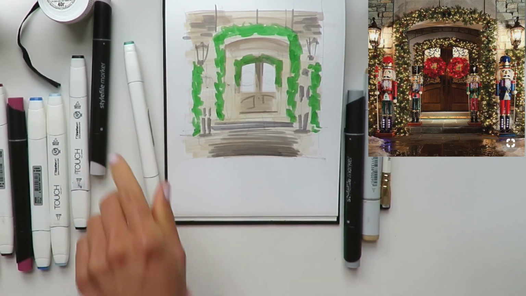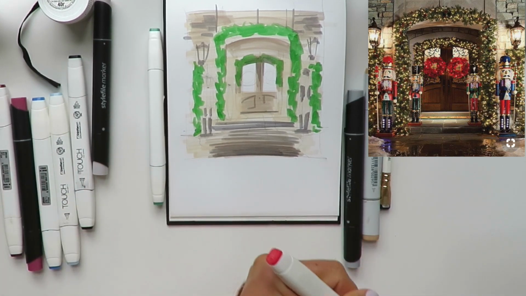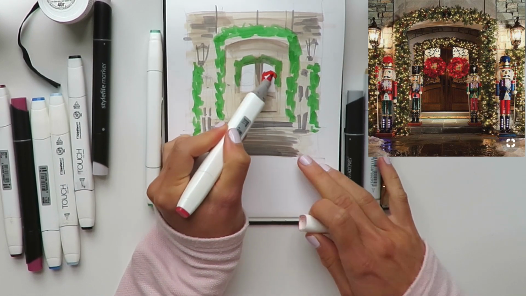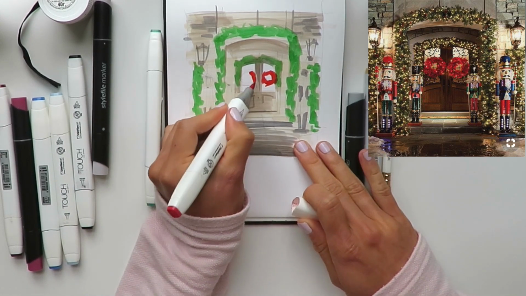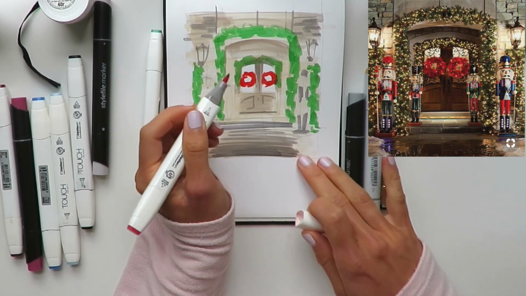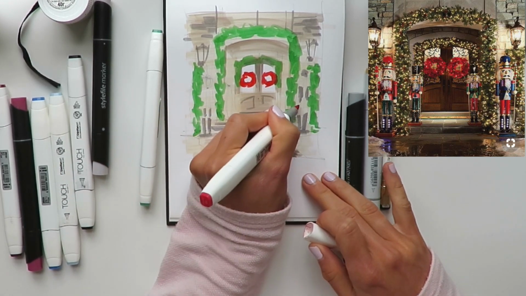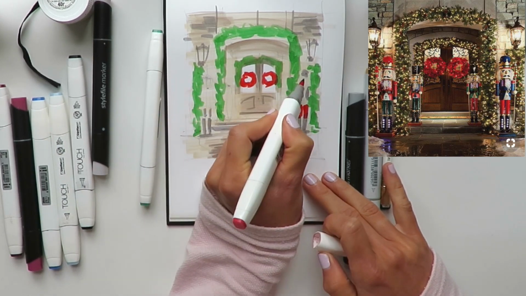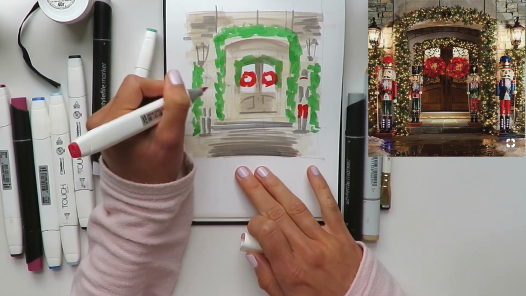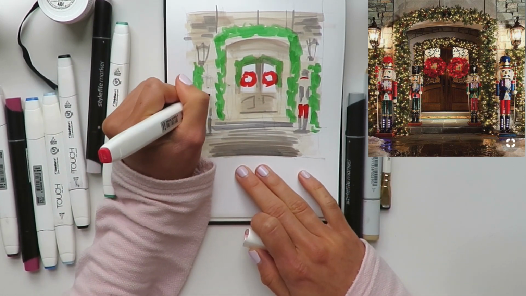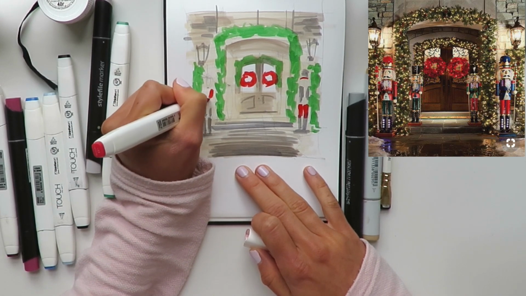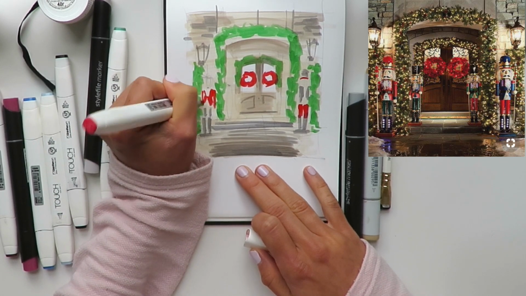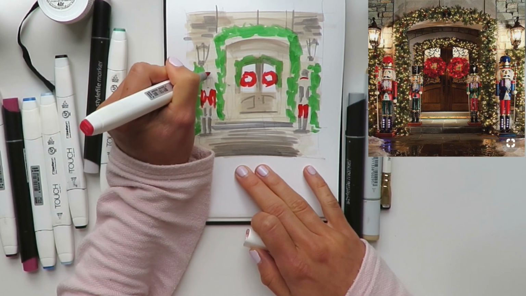So here's the green color, and now I will switch to a bright red color. So I will put this Christmas decor here. Again, you see I'm using the brush nib. So here we have this little nutcracker, his little hat, and this one he will have a red jacket, red sleeves, and red hat.